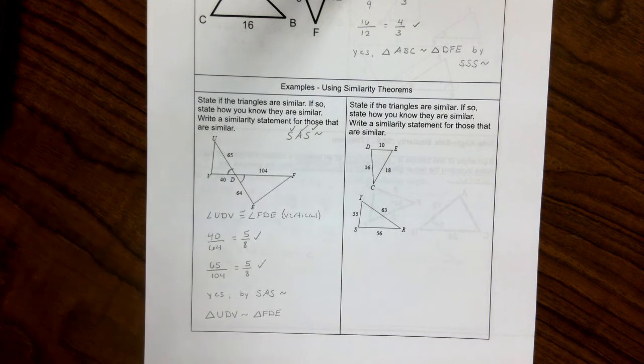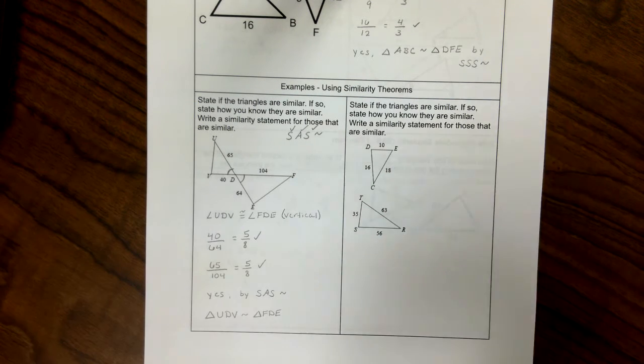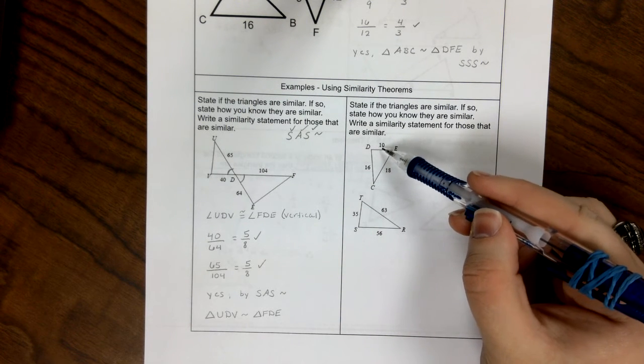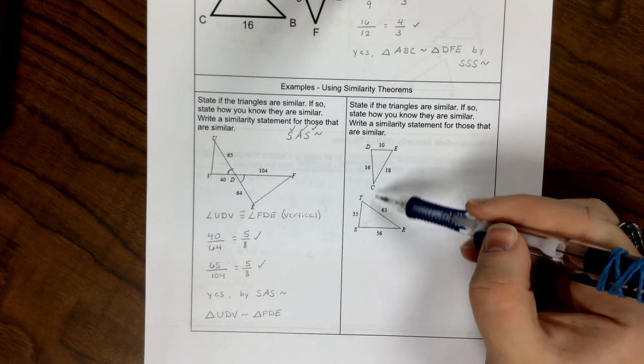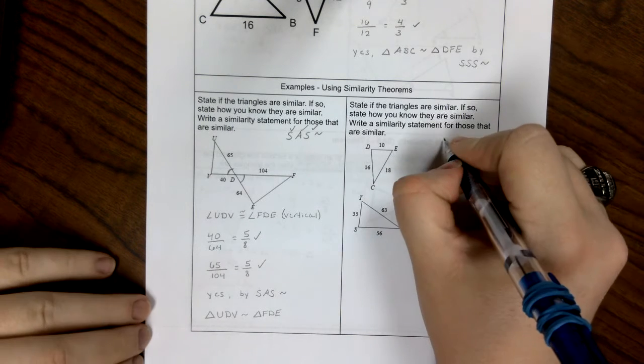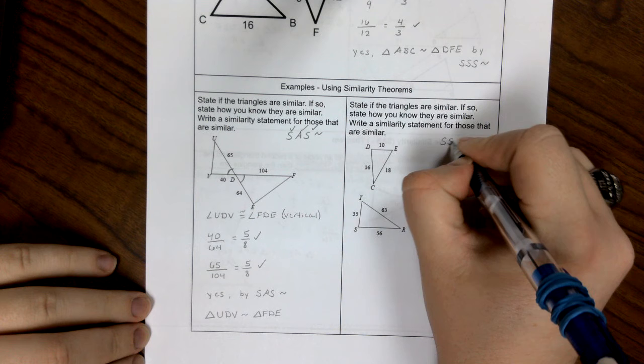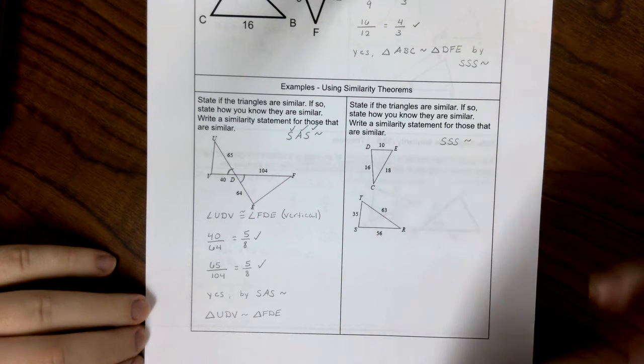All right. Next one. Notice I have all the sides here, all the sides here. That's your cue to use side, side, side similarity.